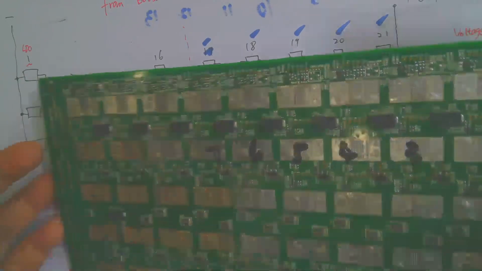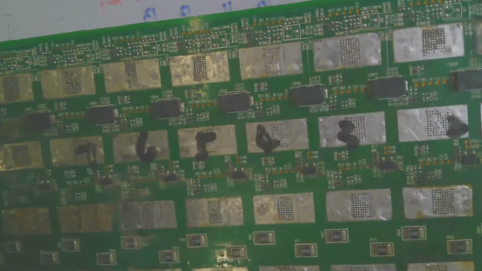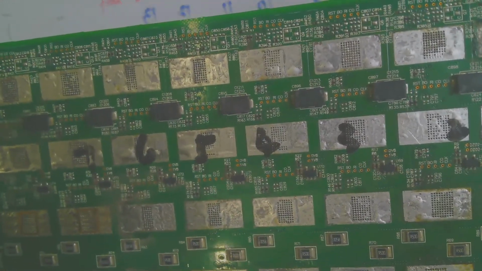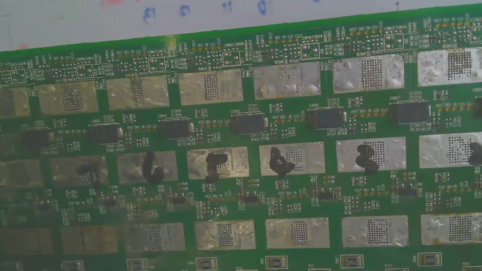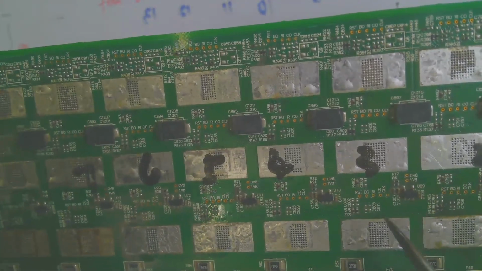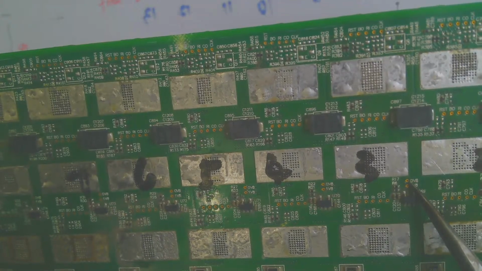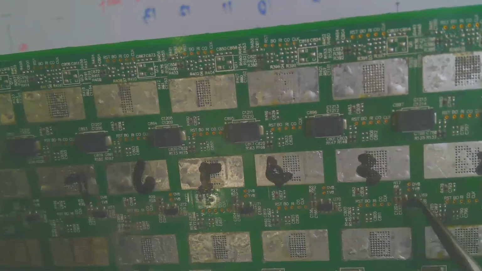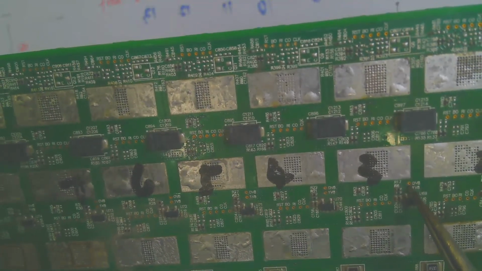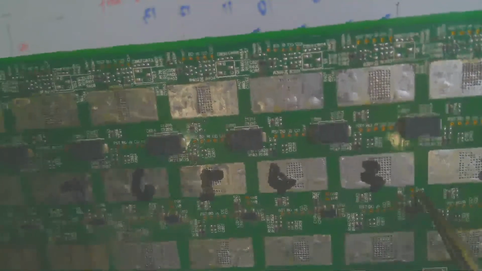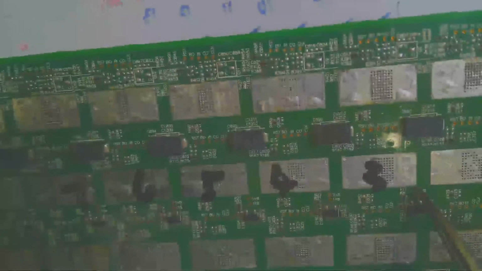Okay, and for the S9 version 4.21, there are test points for 1.8 and 0.8, so you can directly touch the test hole and get the result.